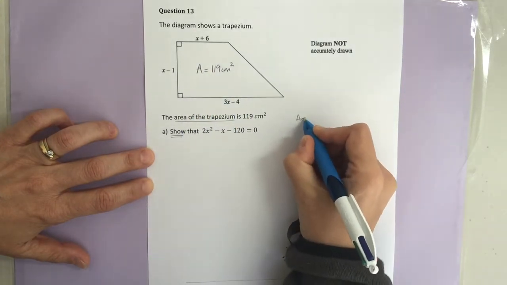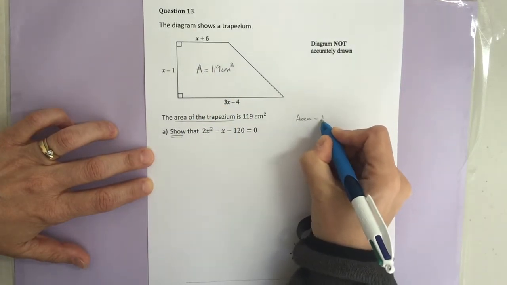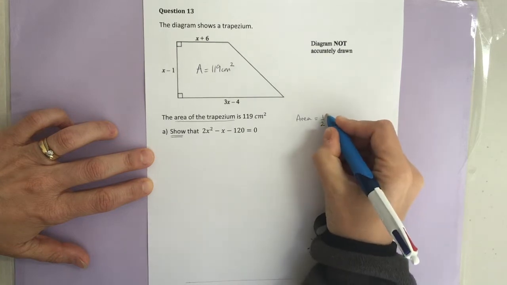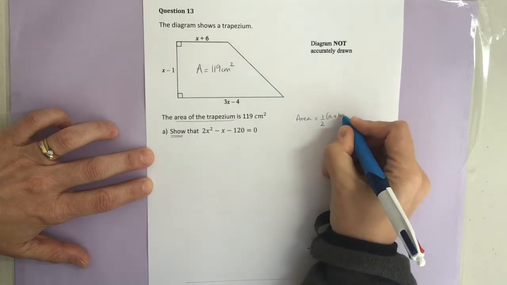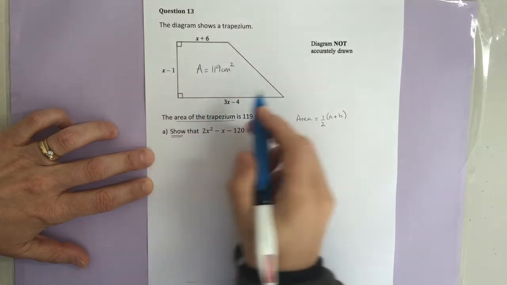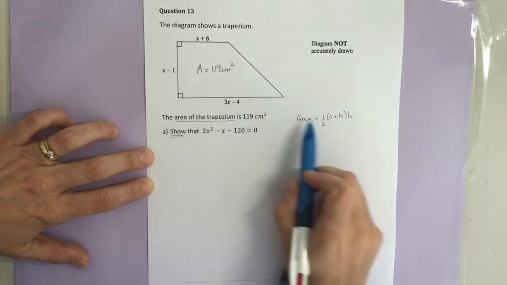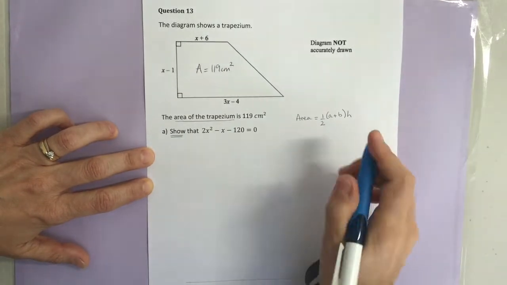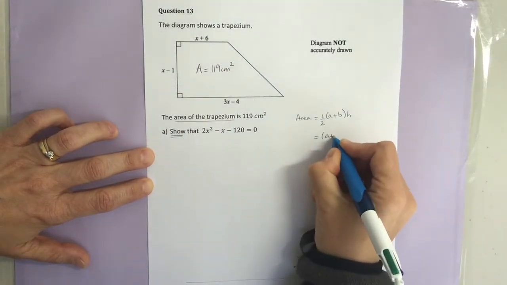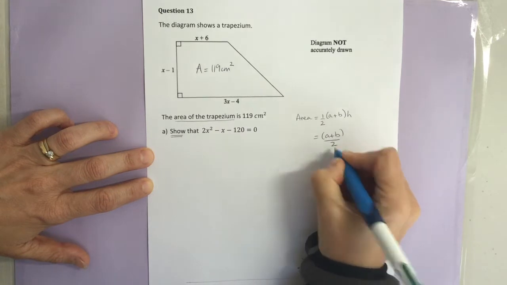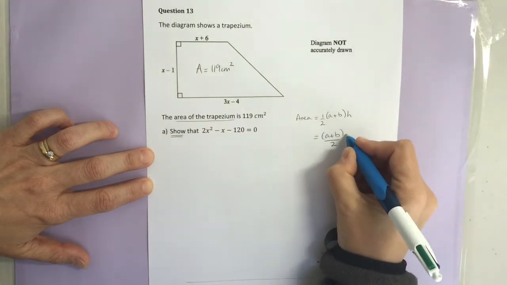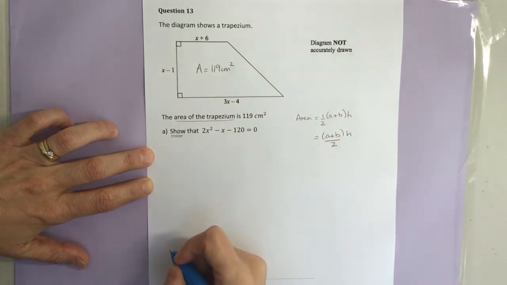Okay, so area of trapezium. And you should remember, I hope, if you don't, you need to learn this. The area is a half of A plus B, where A and B are the parallel sides, times the perpendicular distance between them. Okay, and we either write it like this, or we can write it as A plus B over 2, so the same thing, we're halving that, and then we're multiplying that by the perpendicular height.